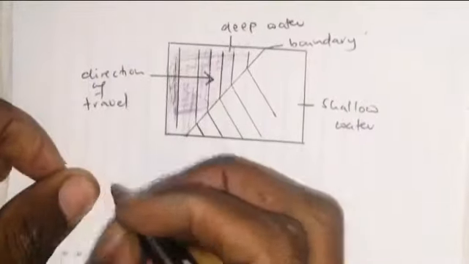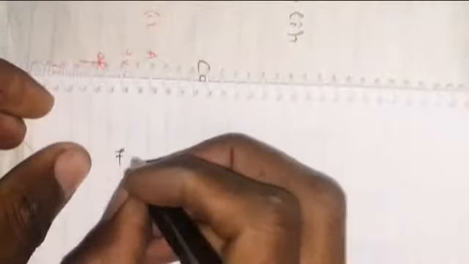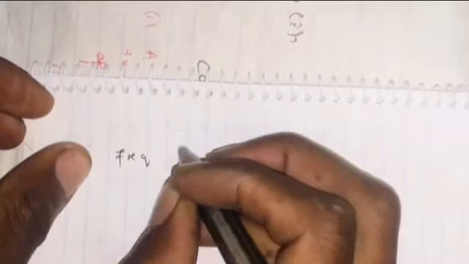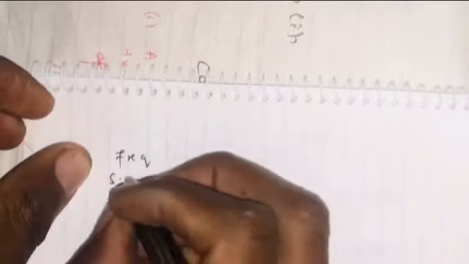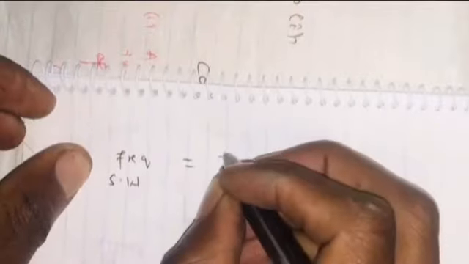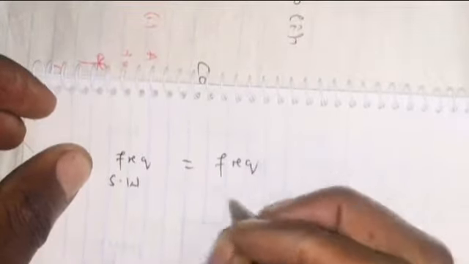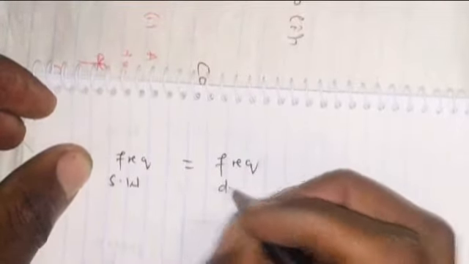So the frequency in shallow water is equal to the frequency in deep water.